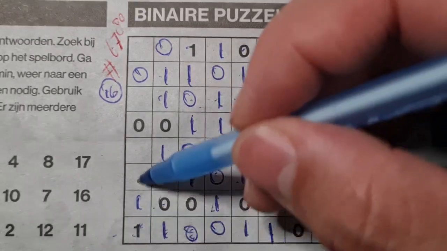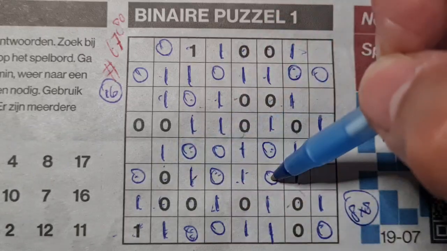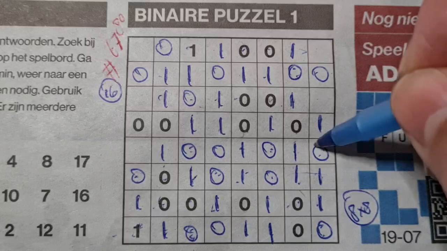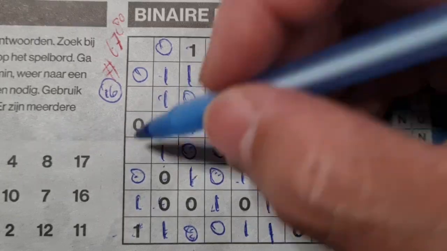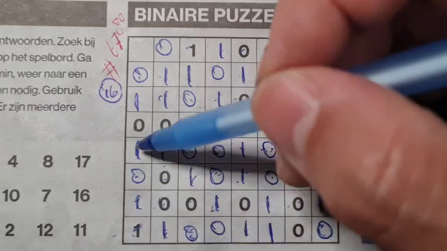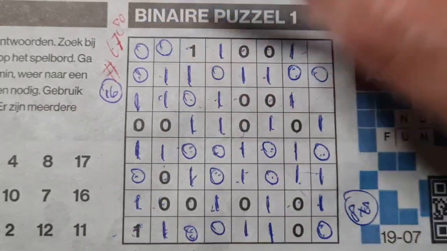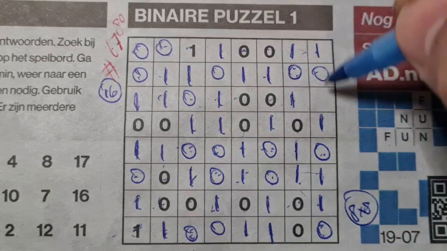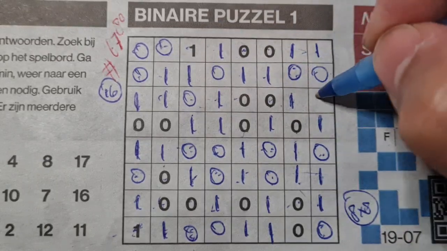Double 1, here no, there no. And 4 O's we have here, so the rest are ones. Double 1, here no, there no. 4 O's we have here, so the rest are ones. Between 2 O's comes a 1. 4 ones, so the rest are O's, and 4 O's we have here, so the rest are ones, and 4 ones we have here, so the rest are O's.